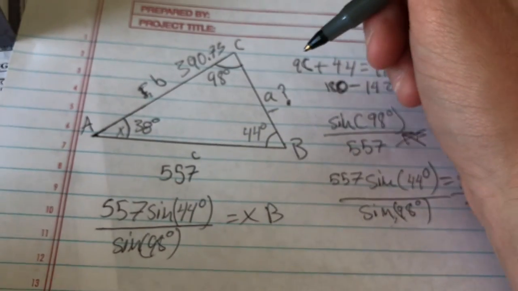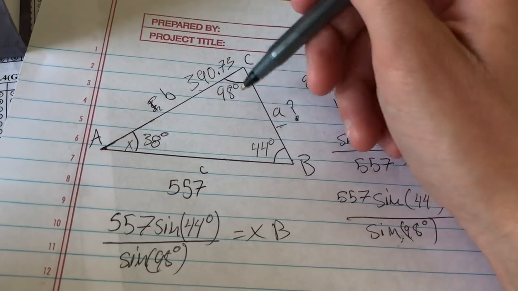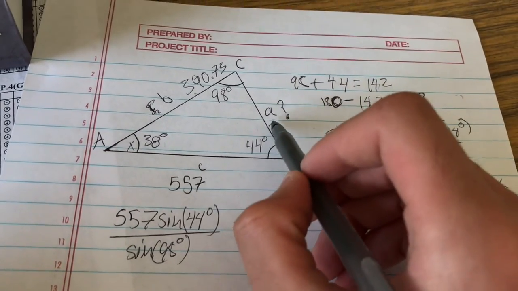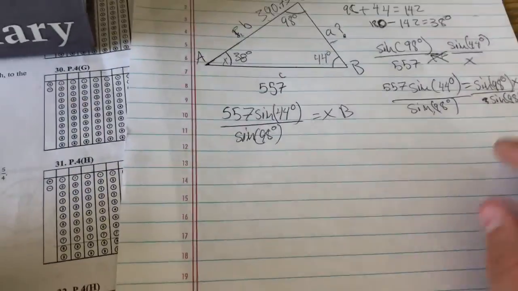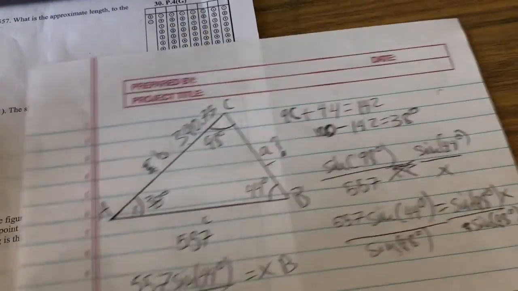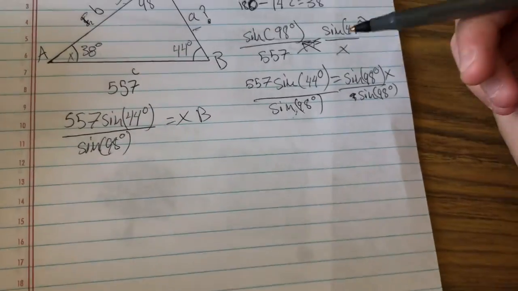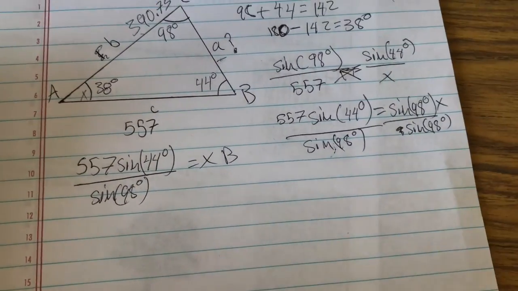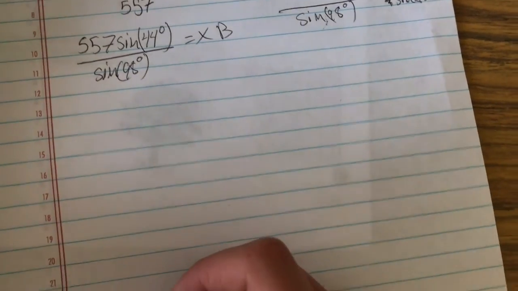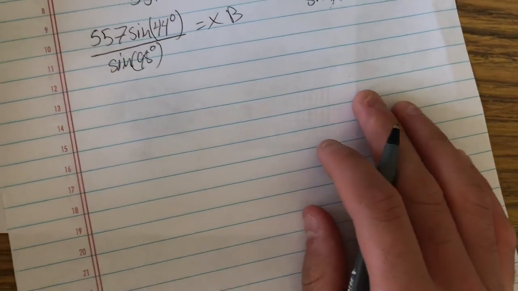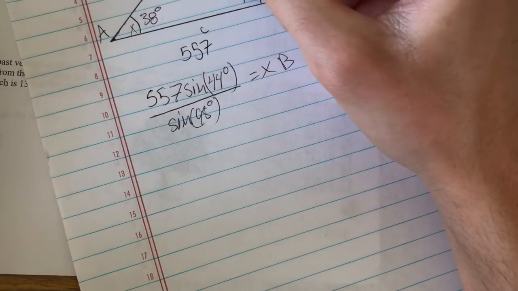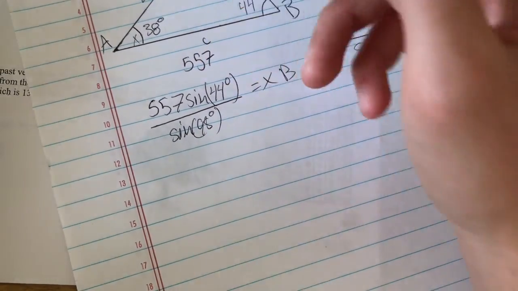Now that we have B as a complete set, we can go ahead and find the length of A. We'll use the law of sines, the same way we did for B. Let's write the equation we're going to use. Since we know the angle of B and the angle of A, we can use that.